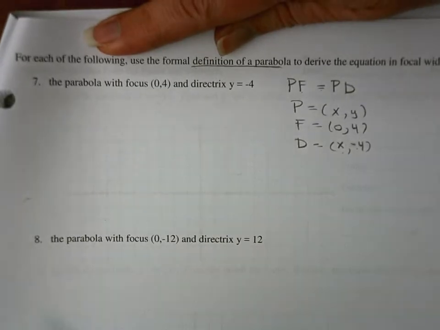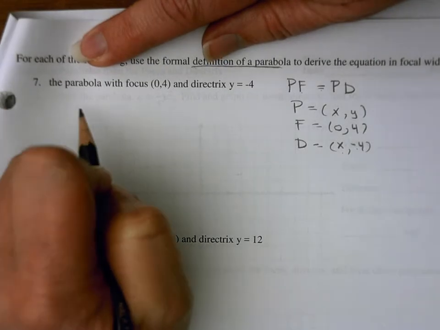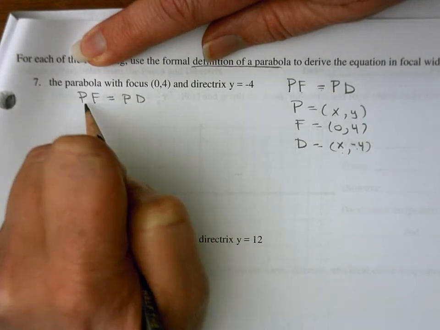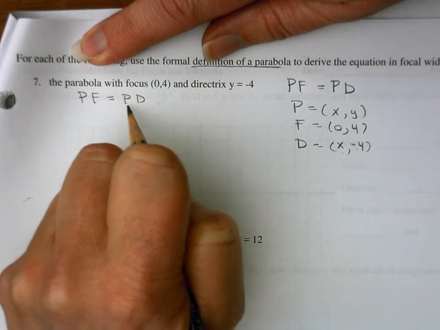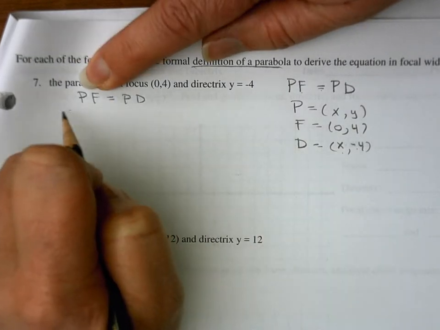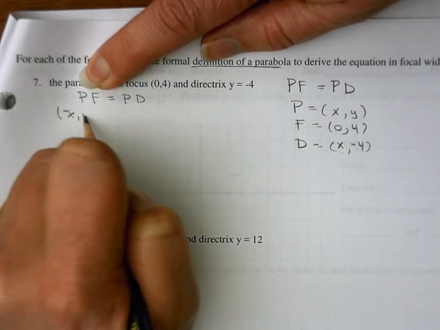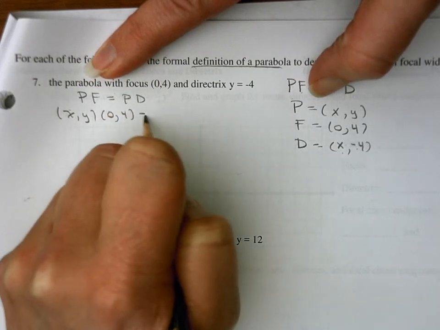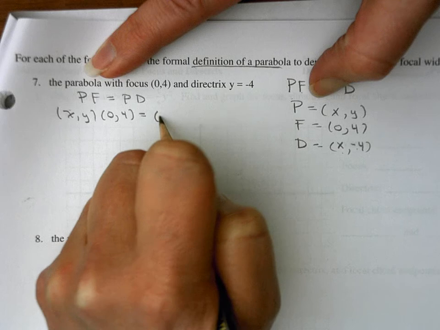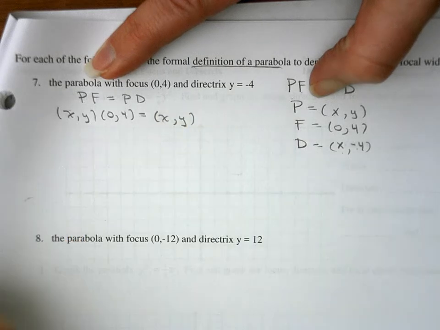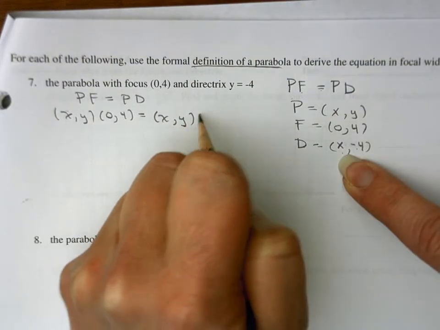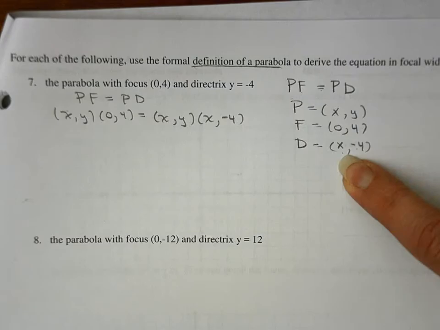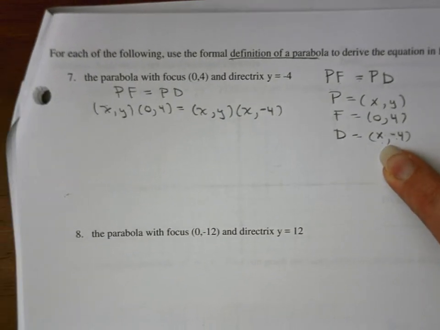For my equation, I'm going to write this out so I can see it better. PF has to equal PD: the distance between P and F has to equal the distance between P and D. My point P is (x, y), my focus is (0, 4), and that has to equal the distance between the same point (x, y) and the point on the directrix, which is (x, -4). So when I set this up, I want to use the distance formula.